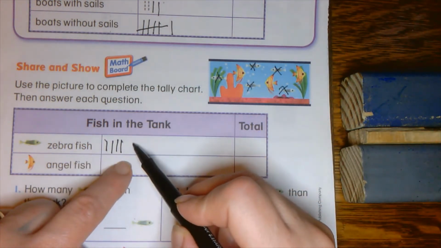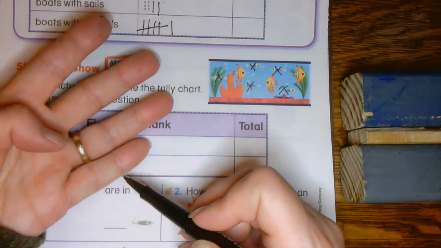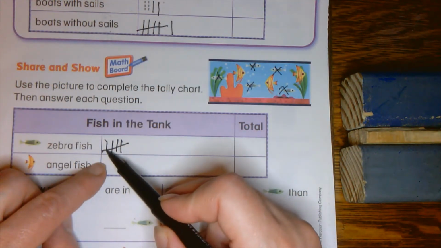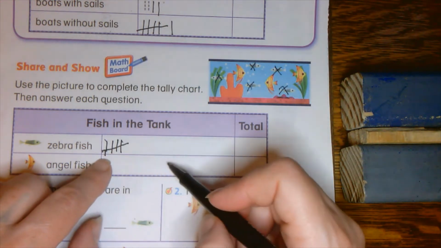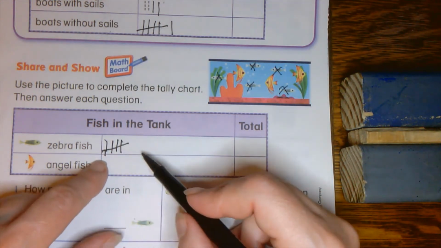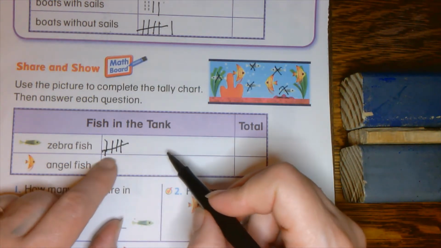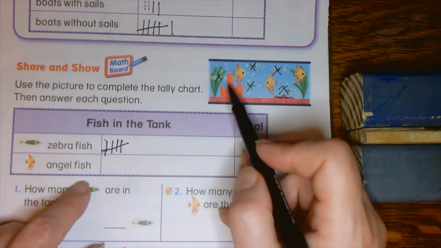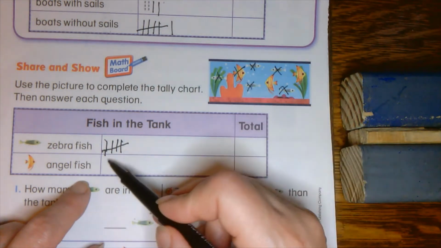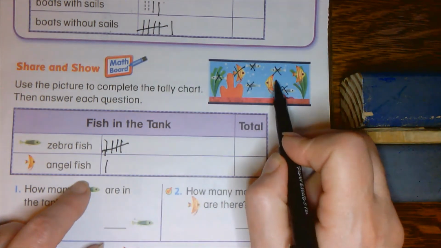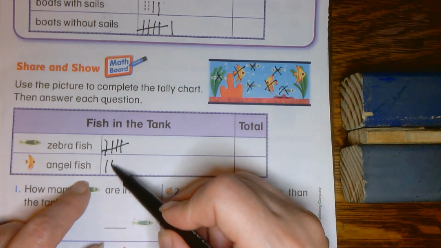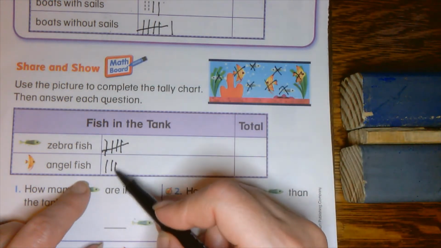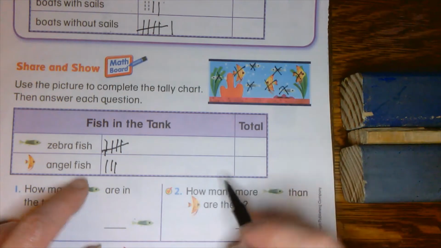We don't put a 5th tally mark over here. It goes just like our thumb. It connects our bundle because counting 5s is really easy. And that way, if we had 40, we could count 5, 10, 15, 20, 25, 30, 35, 40, and we'd just be right through there. Angelfish, there's 1, and another one, and here's the last one. So now, guys, you can count these up and write the total.